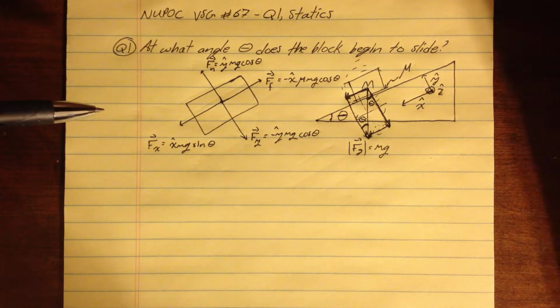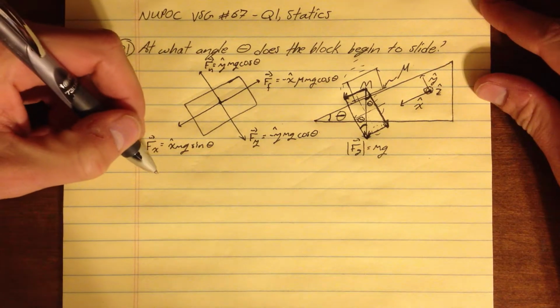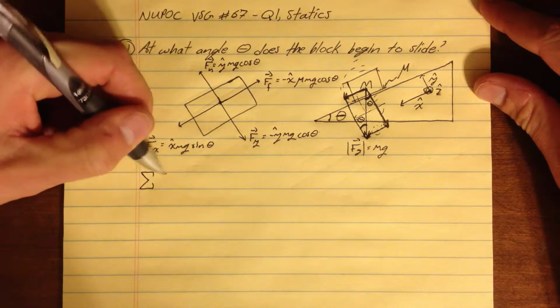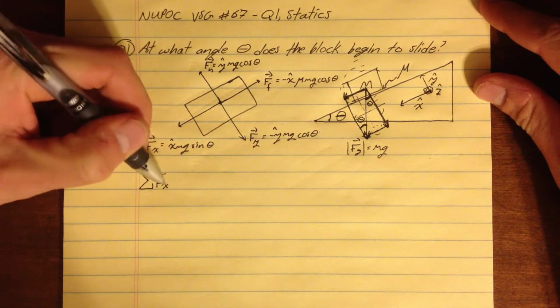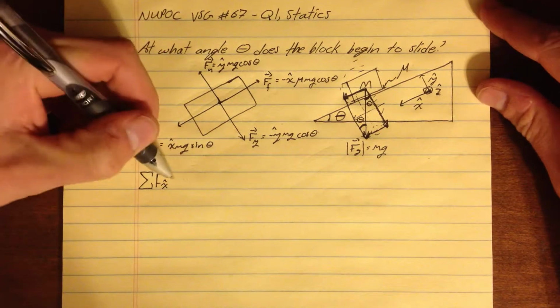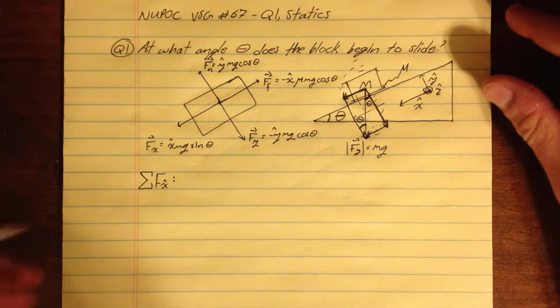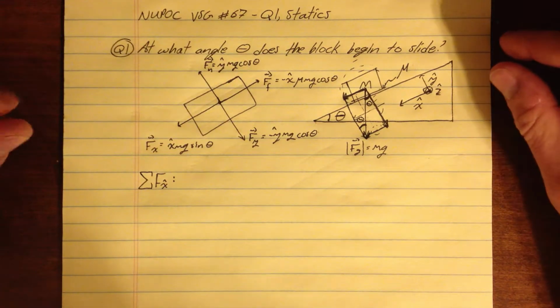When the block begins to slide, let's look at the sum of forces in the x hat direction, or rather the x hat and minus x hat direction, anywhere along that plane.